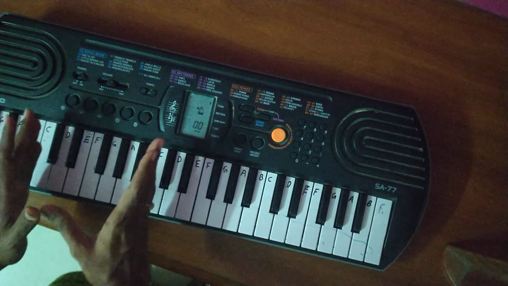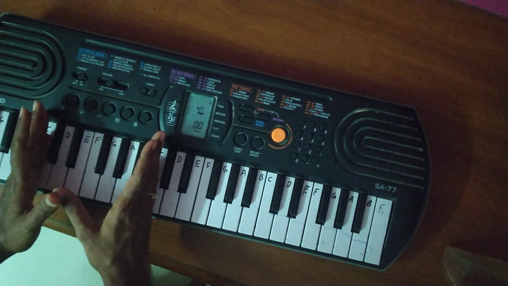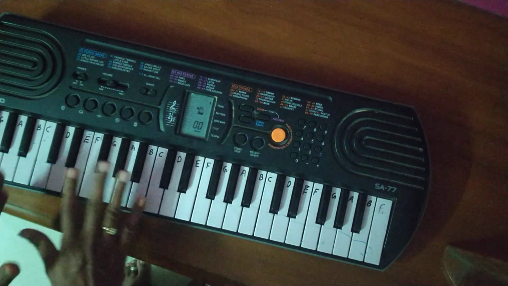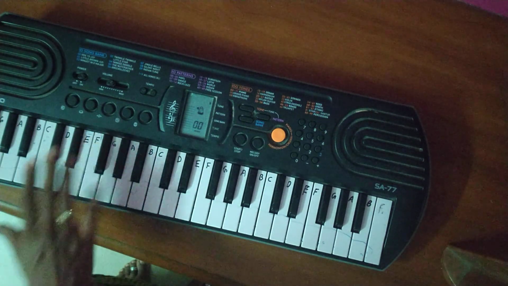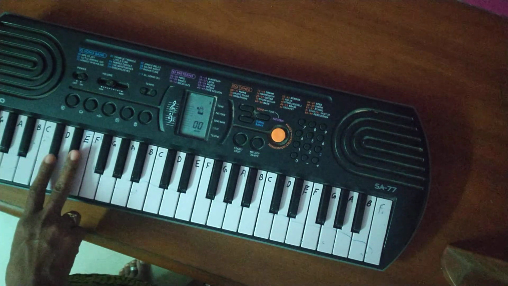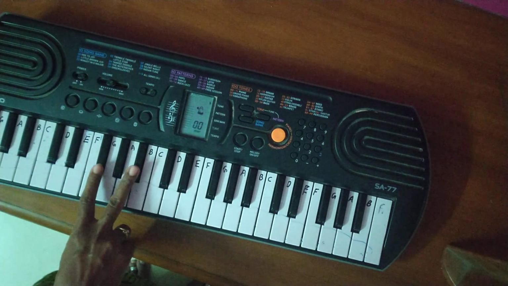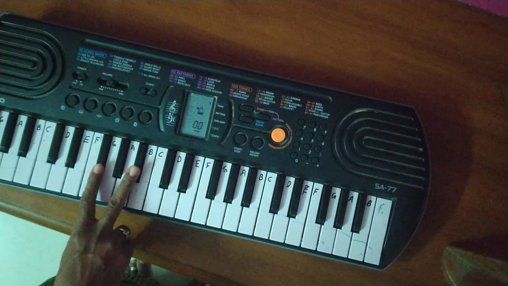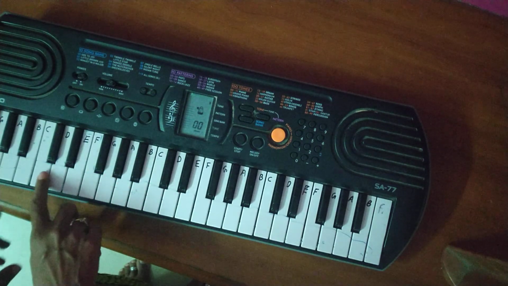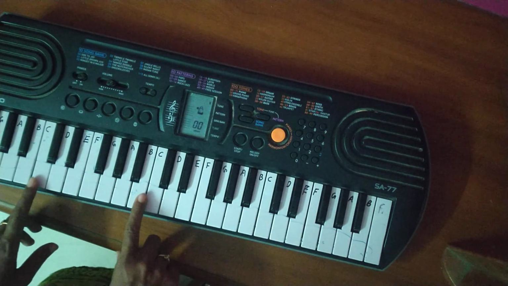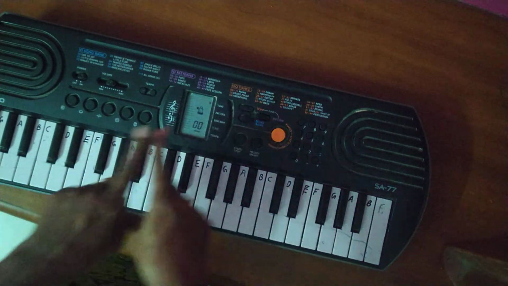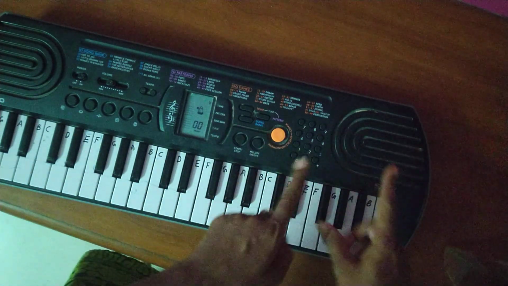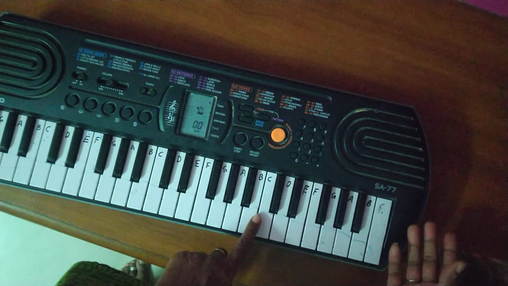So this particular set forms the so-called octave. These two black keys, three successive black keys, and the corresponding white keys form one octave. Similarly, there is the next octave, and in this way.